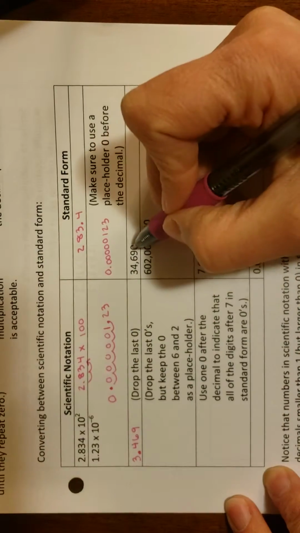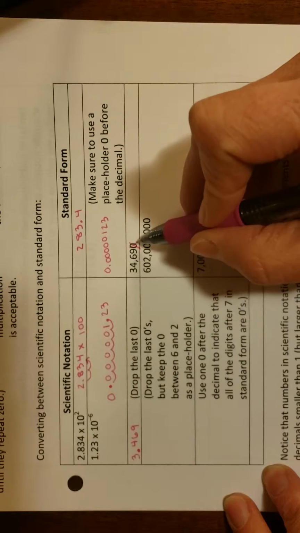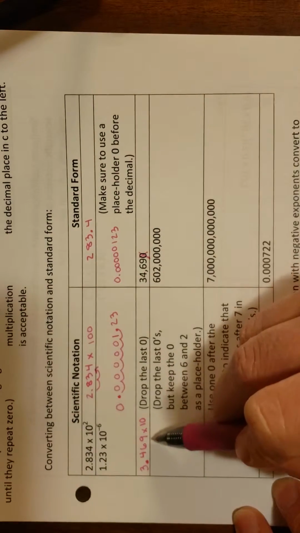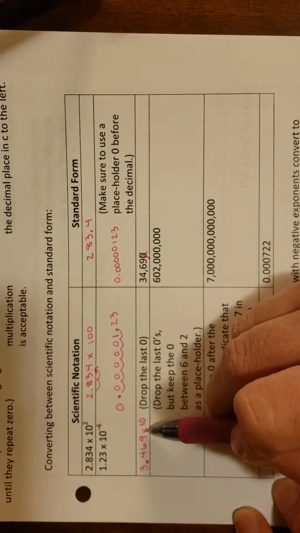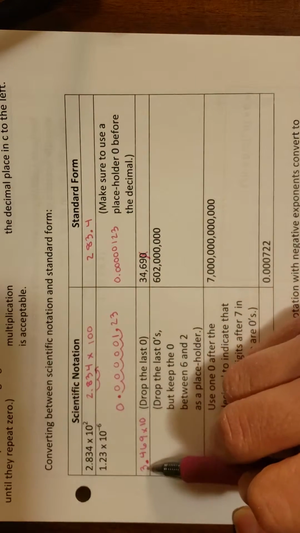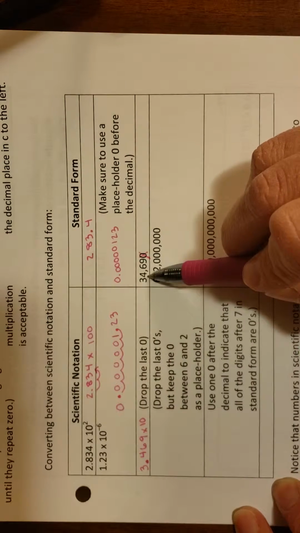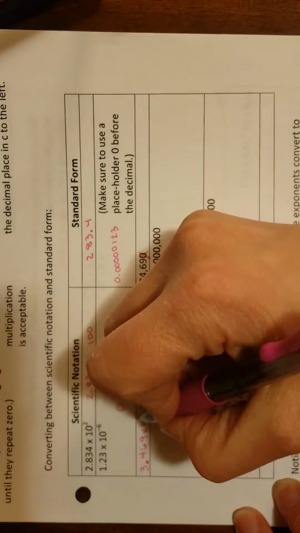So I'm going to drop this last 0, but I still count that 0 when I am figuring what my exponent needs to be on the base 10. So 3.469 times 10. And see how I put my decimal between 3 and 4? I'm going to put my pen here between 3 and 4 and count to the end of the number, all the place values. 1, 2, 3, 4.